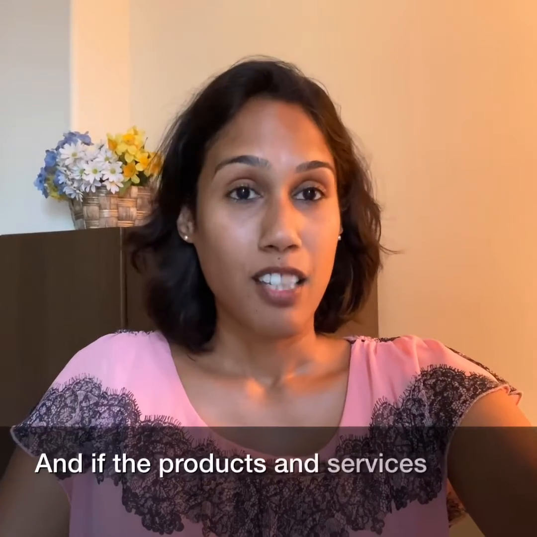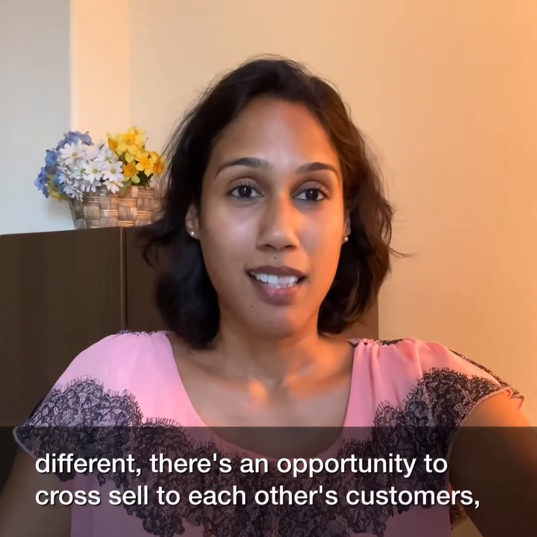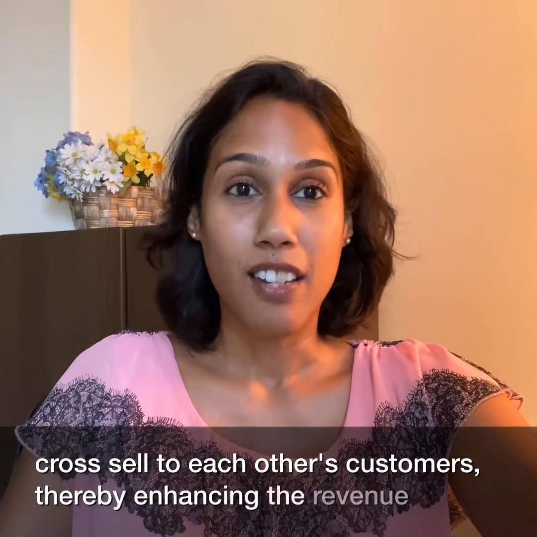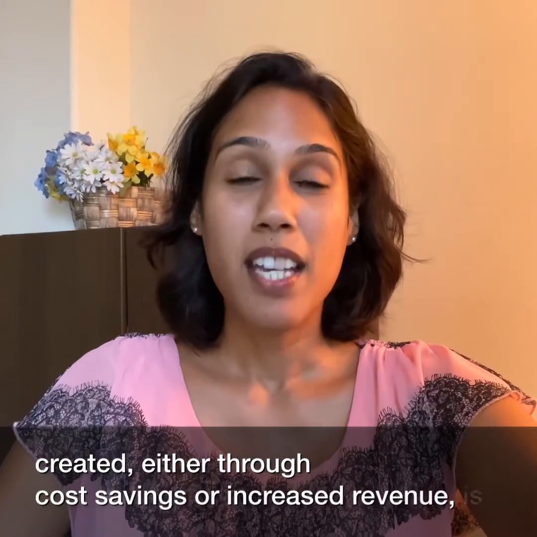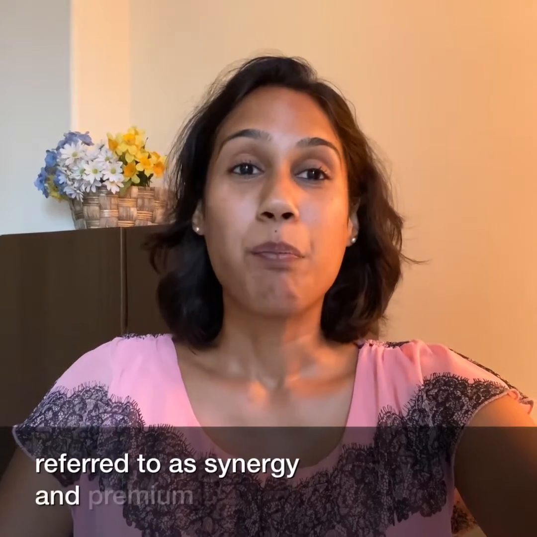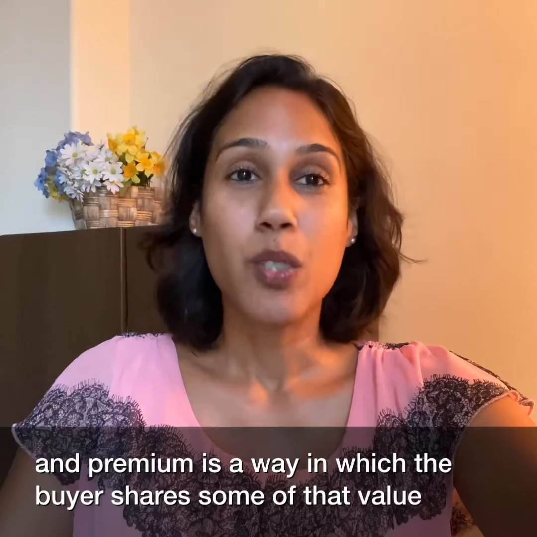And if the products and services are different, there is an opportunity to cross-sell to each other's customers, thereby enhancing the revenue for the combined company. This additional value created, either through cost savings or increased revenue, is referred to as synergy, and premium is a way in which the buyer shares some of that value with the seller.